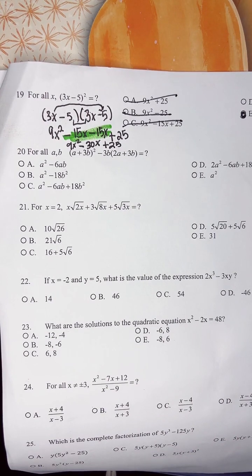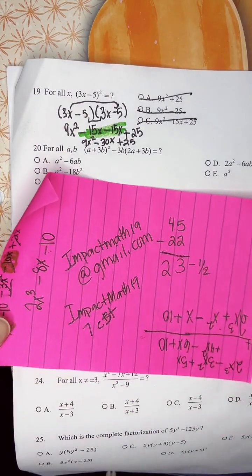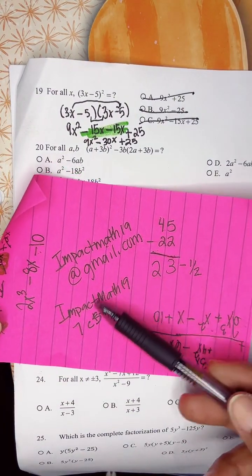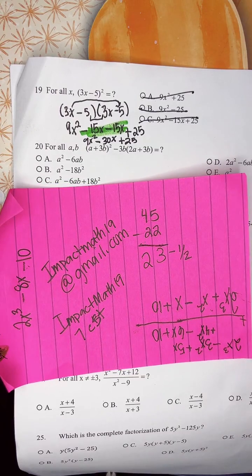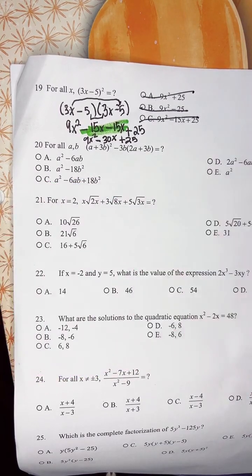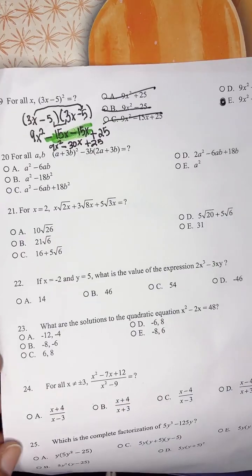Molly, do not give yourself a headache. Email me, please. I can get you right at impactmath19@gmail.com. Don't suffer this semester. You got too many helps. Tutoring, come on, let's get it done. Let's knock it out. But I'm glad you keep on trying.